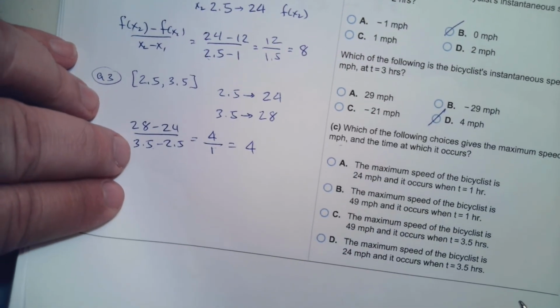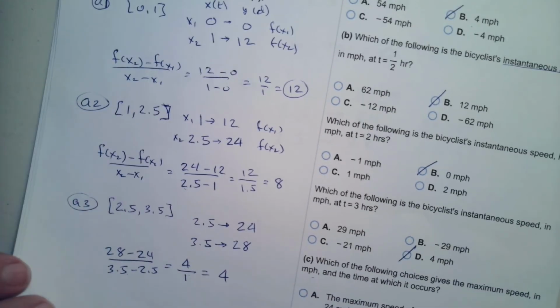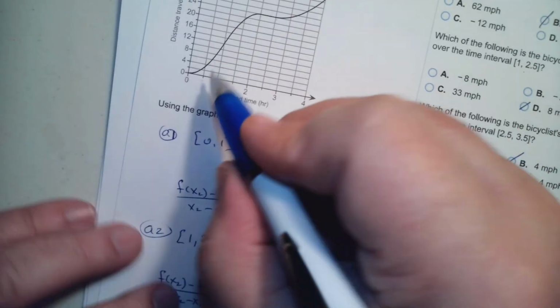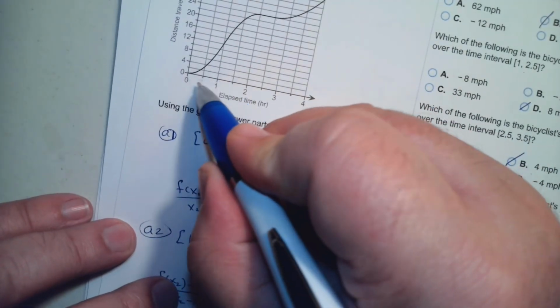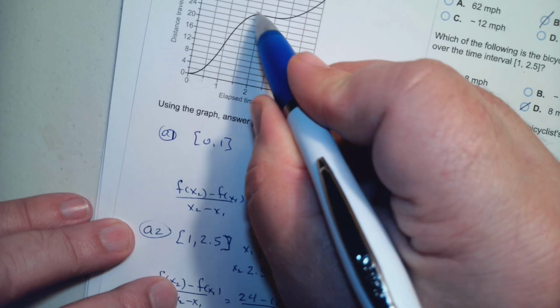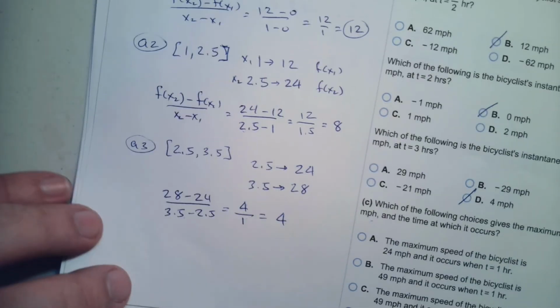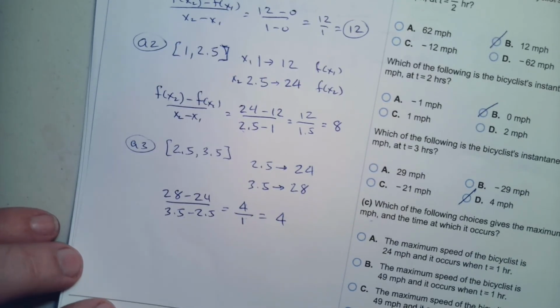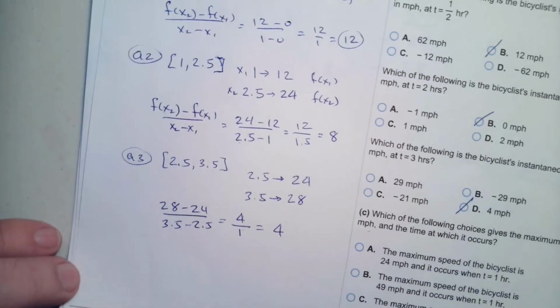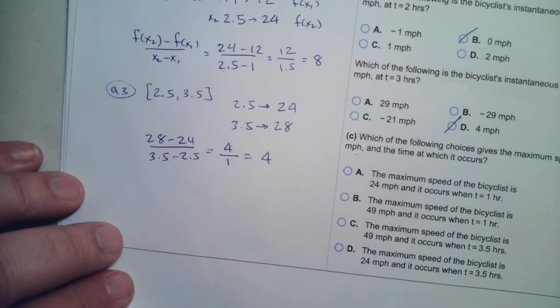No. Okay, I'll show you how we're going to do this. So at 1 hour, between 0 and 2, we have 24. So it's an increase. So that's a possible one.